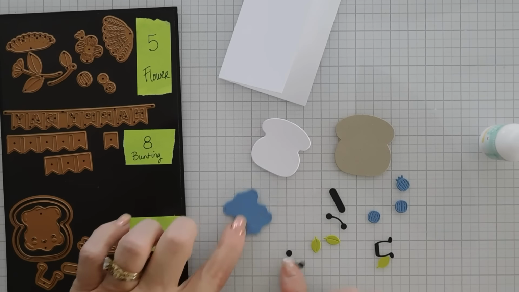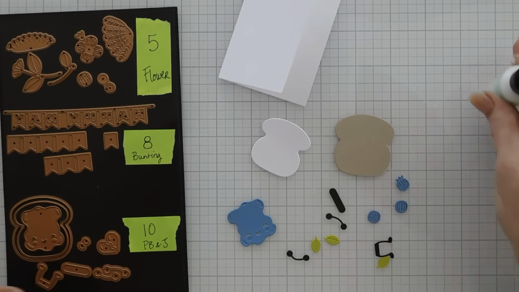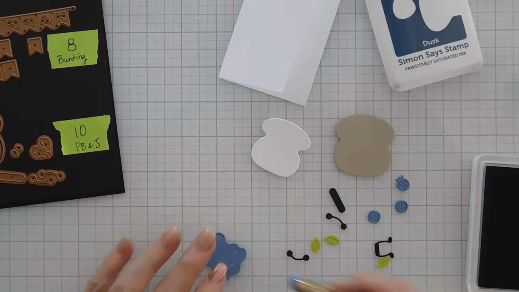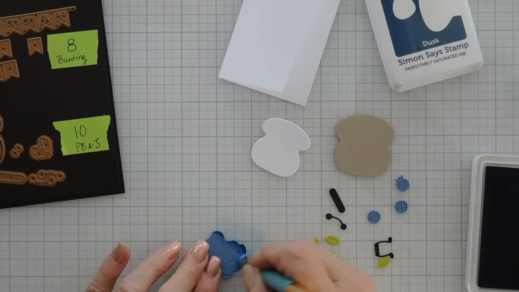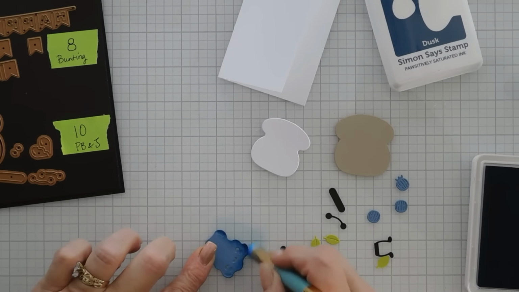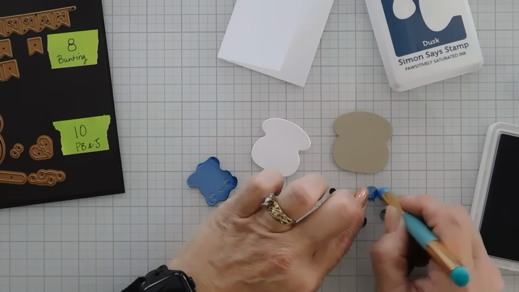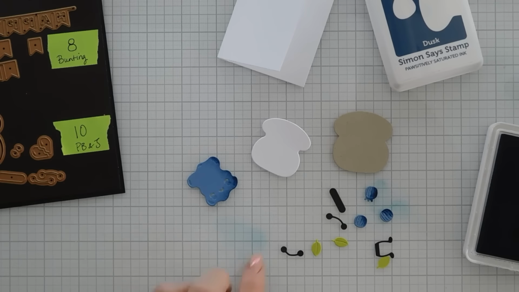So we're going to make blueberry jam. Now I am going to bring in a little bit of ink. I'm using my Simon Says Stamp desk ink, and I'm just going to add a little bit of shading because I think this is just going to make it more blueberry. And I didn't add that little stamen piece to all of them, just one of them.